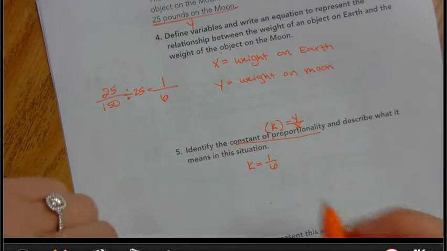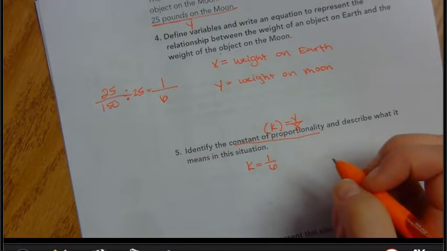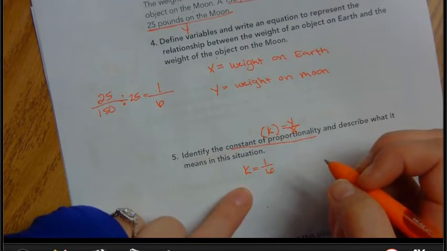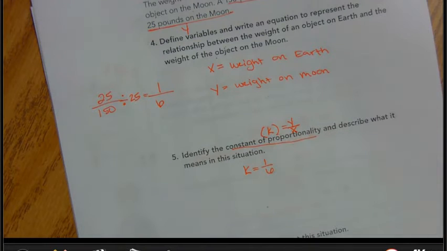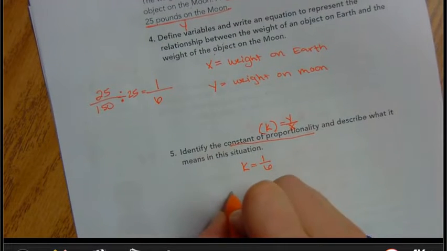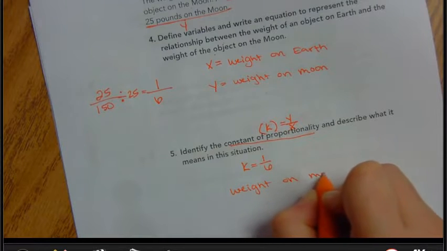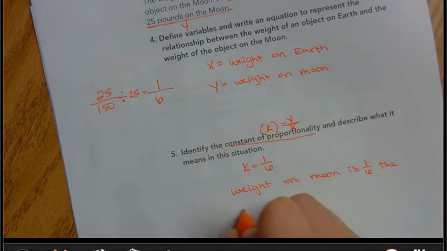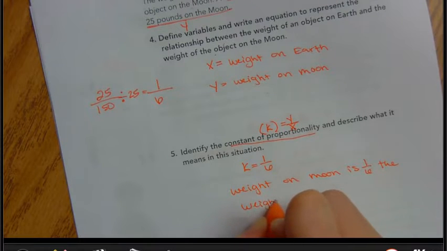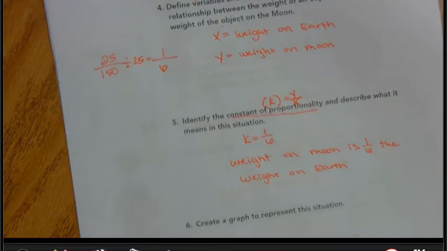Okay. And describe what it means in my problem. That means 6 pounds on Earth, or let me rephrase that. Let's just make it easier. That the weight on the moon is 1/6 the weight on the Earth. So weight on moon is 1/6 the weight on Earth. Okay.